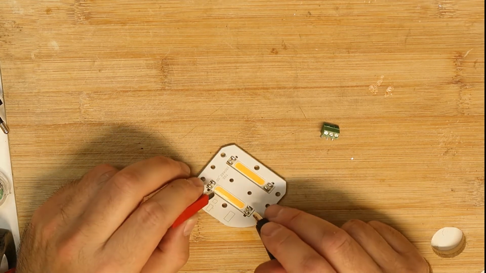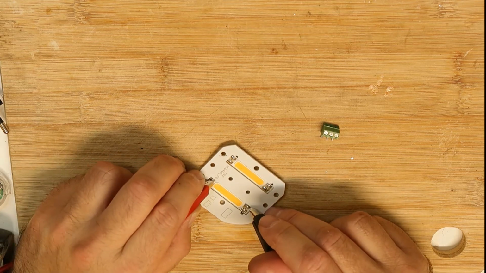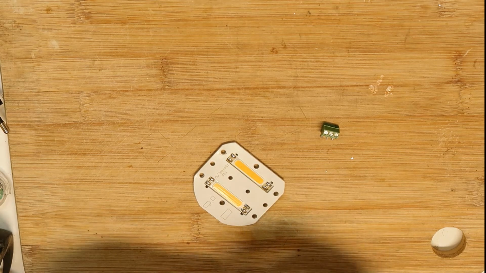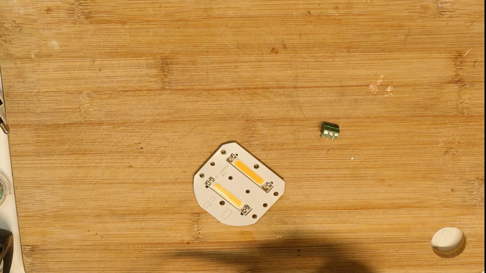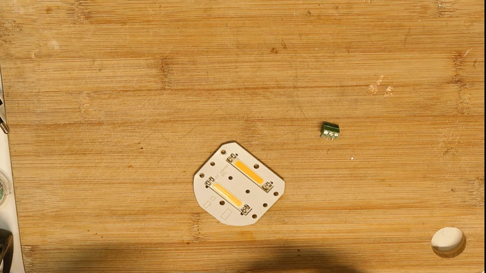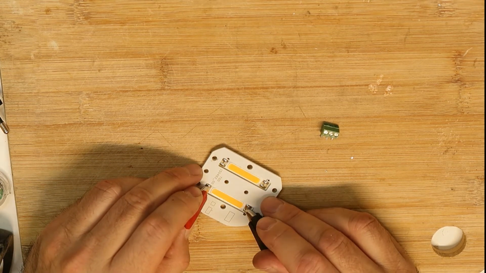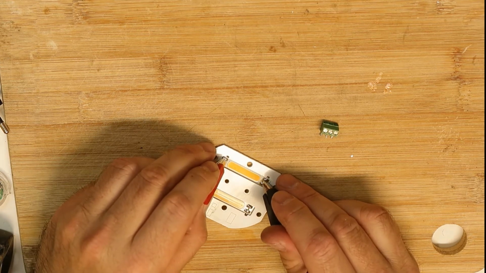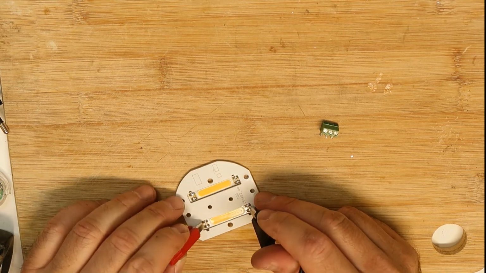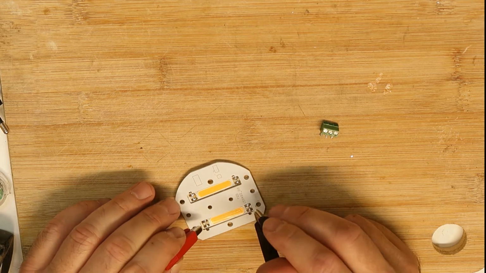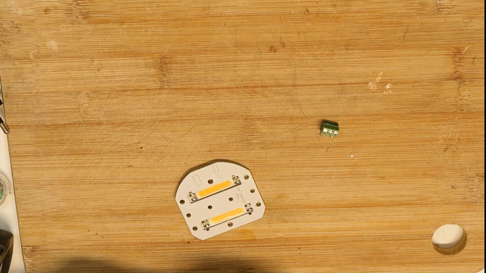So, you see it? This is very strange because I'm using very low current, so why should it act like this? It looks like the LED is broken, because if I'm limiting, so I will move now to 12 volts maybe.